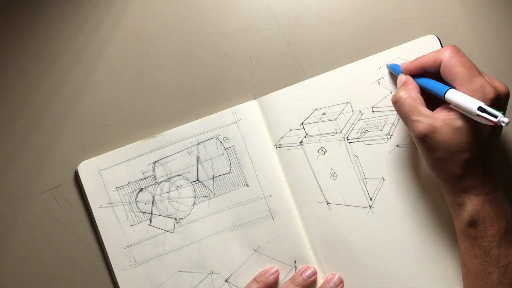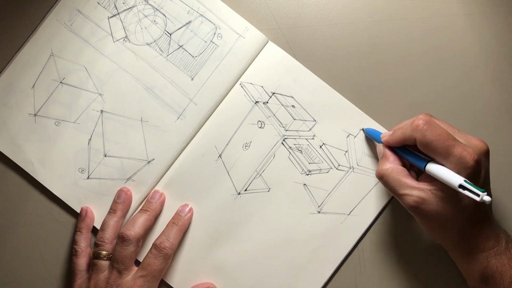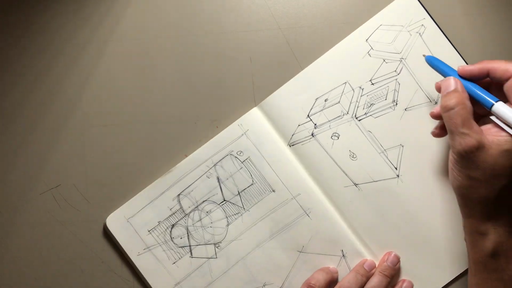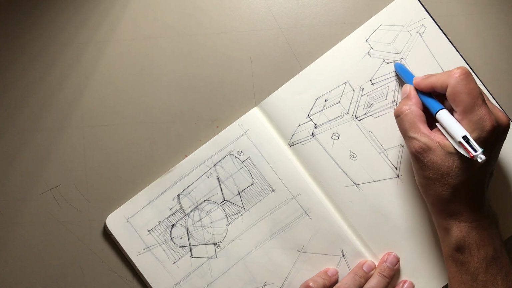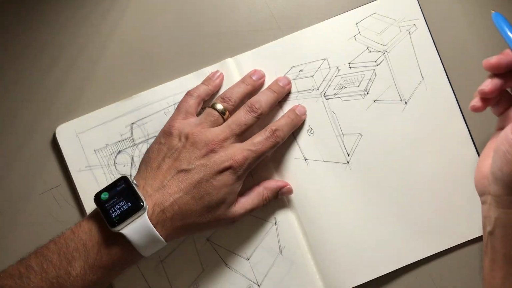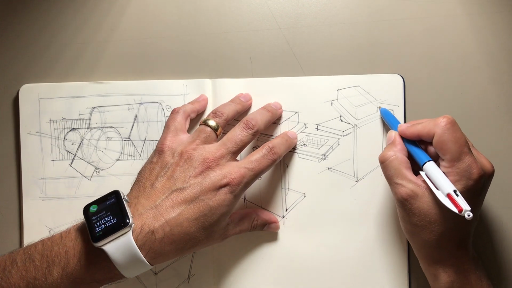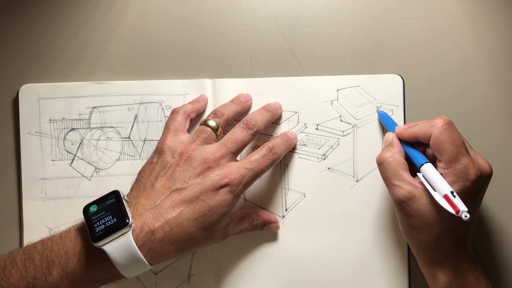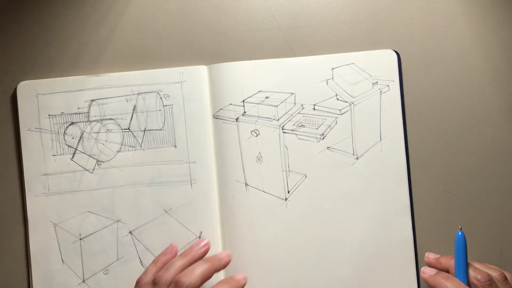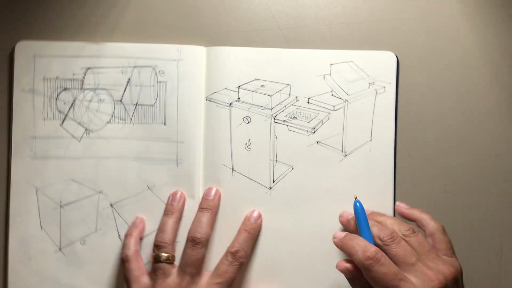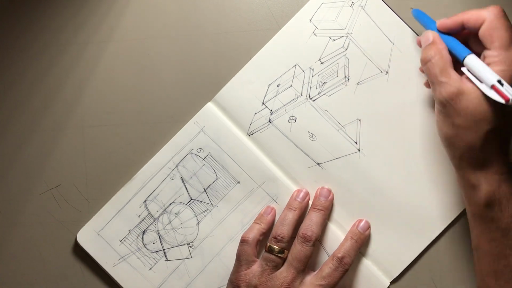Hey, come on. The shelves are flat. They're small. Here's my firebox. I don't have a handle on here. We'll just put a handle over to the side.